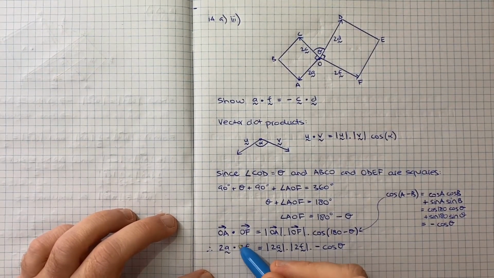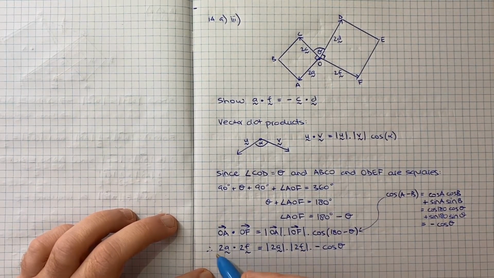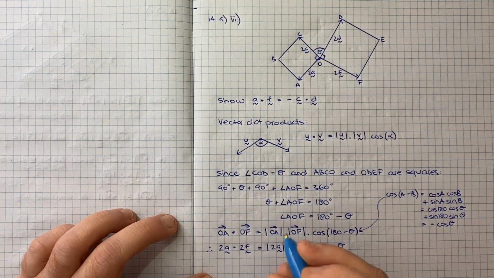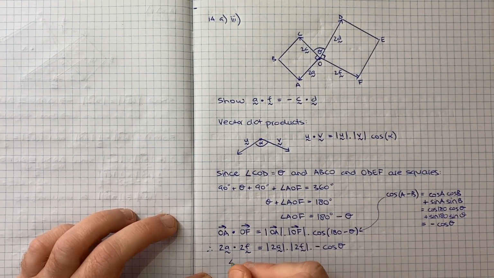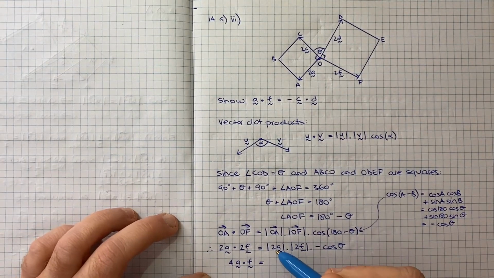So all of these 2's, these just simple numbers, they can all, well, at least over here for sure, we can just multiply them out. So this will just end up being 4 times the A vector dot product F vector. And what's that going to be equal to?